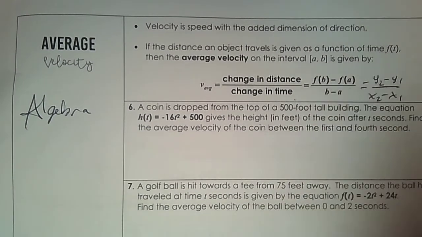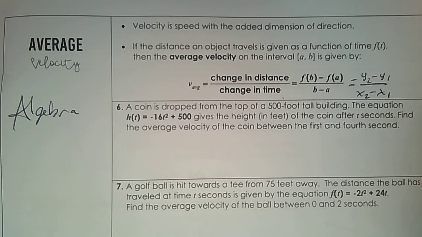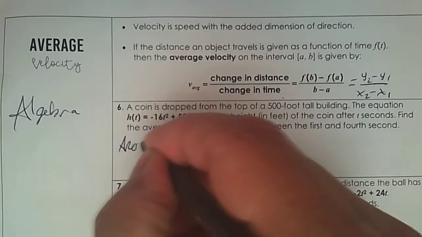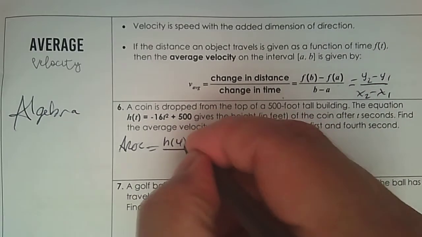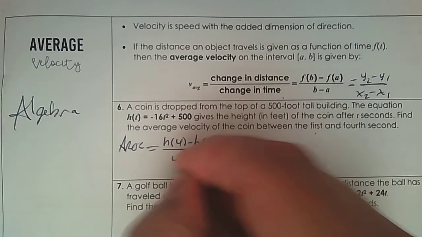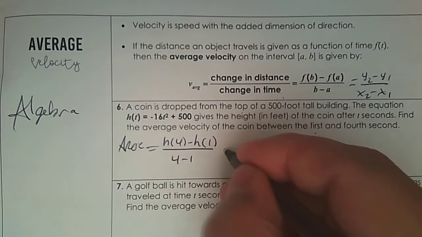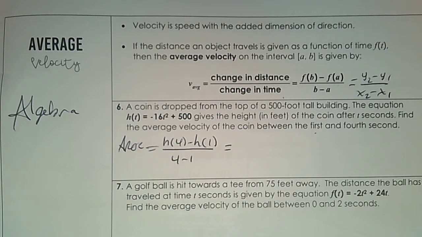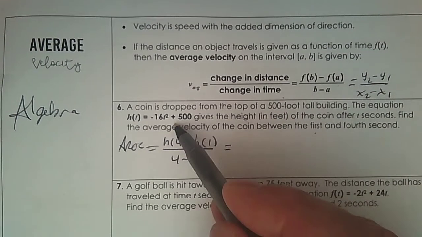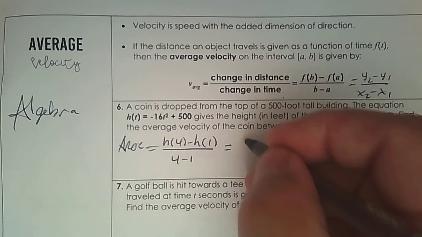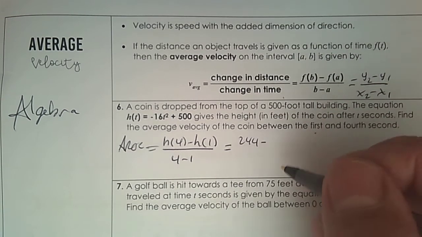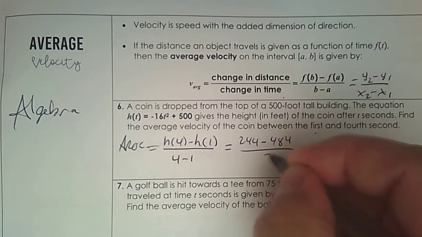A coin is dropped from the top of a building. The equation's here to find the height, and t is in seconds, and h is in feet. Find the average velocity between the 1st and 4th second. So to find the average velocity, we go the change in y. So I'm going to plug in 4, subtract, plug in 1, and then 4 subtract 1 is the denominator. Now do the work. So plug in 4 into this equation, and you get 244. Plug in 1, and you get 484 divided by 3.